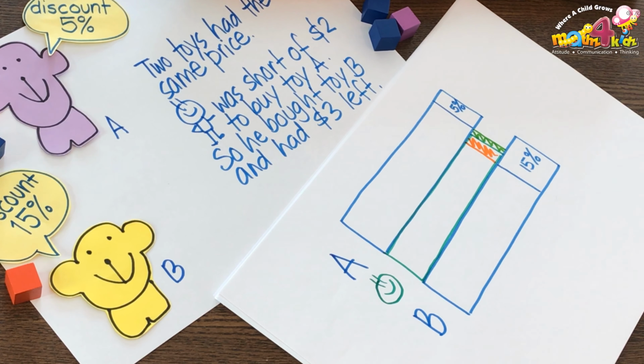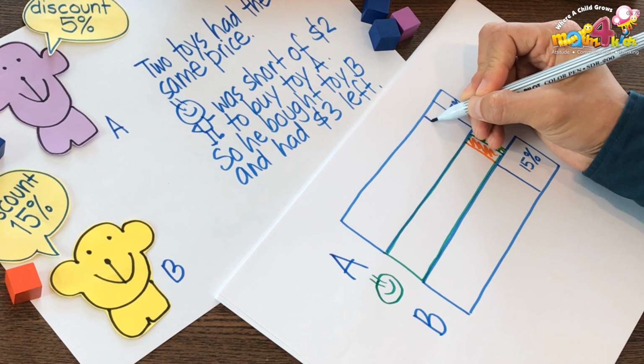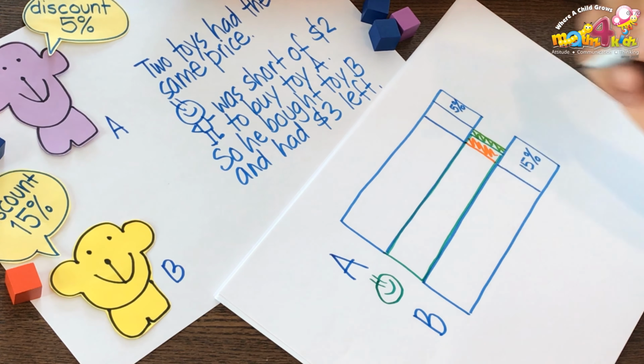So now I know all that is $5. The question is, do we know anything about the $5? Is that right? Some of you are thinking that we do know something about the $5.